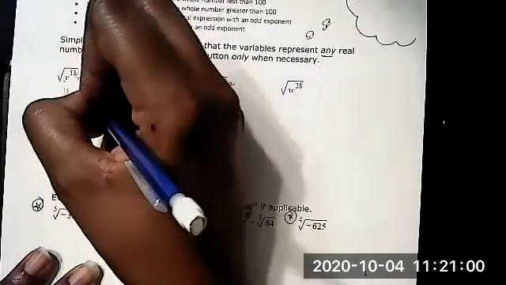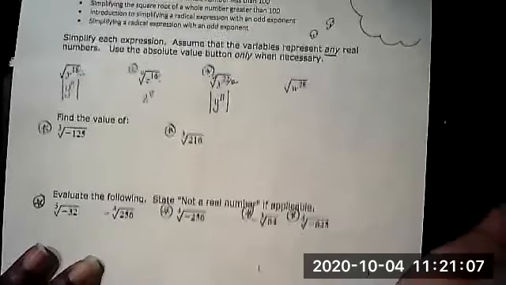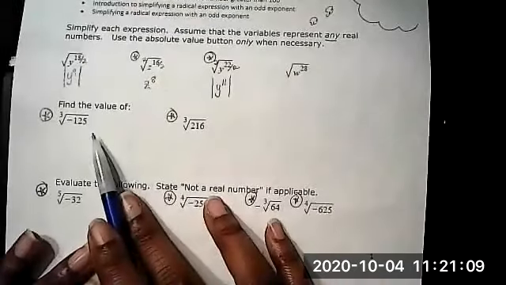So in this case, if you divide this by 2 because it's a square root, it became y to the 9th, and we put the absolute value. Okay. All right.